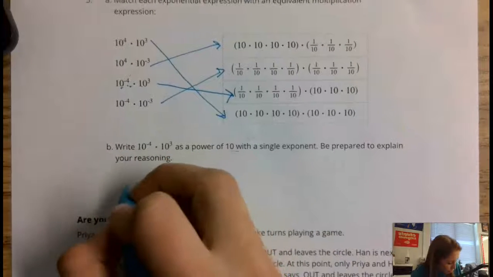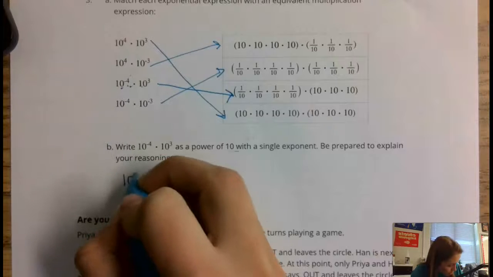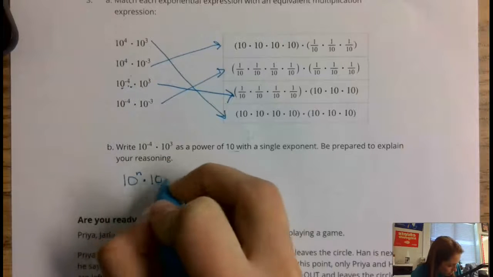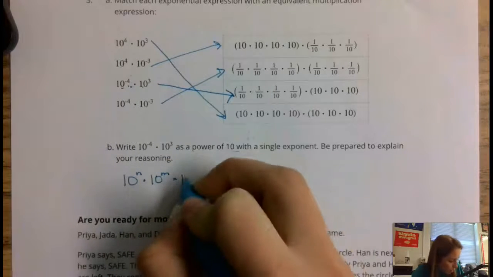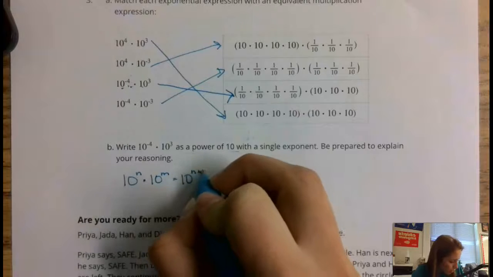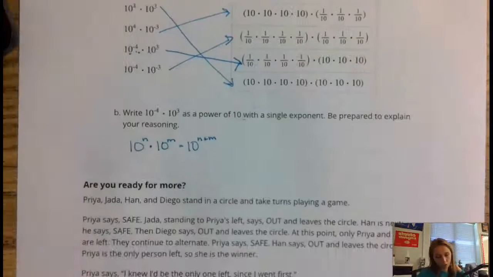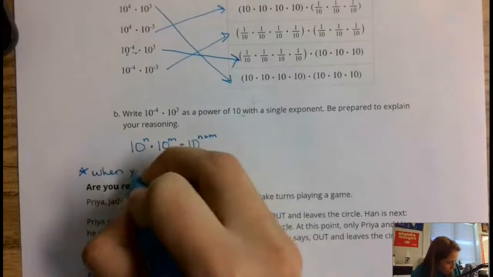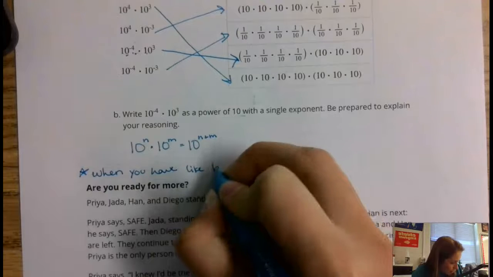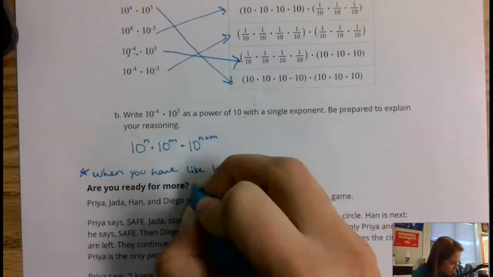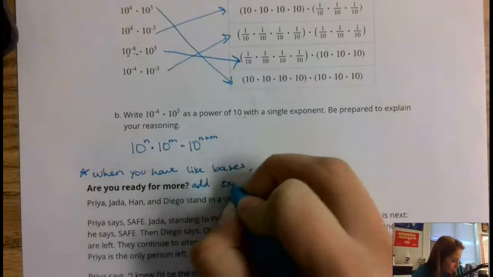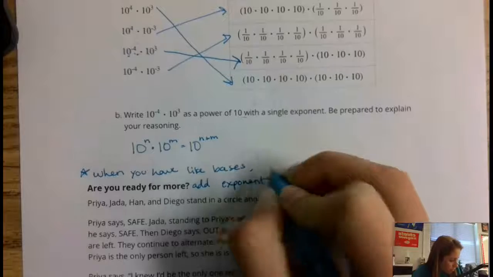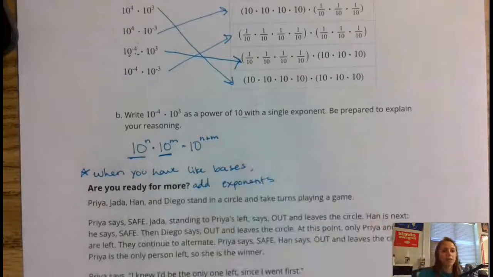So let's rewrite our rule. 10 to the mth power times 10 to the nth: when that happens, we just add our exponents. When you have like bases, add exponents. 10 is our like base.